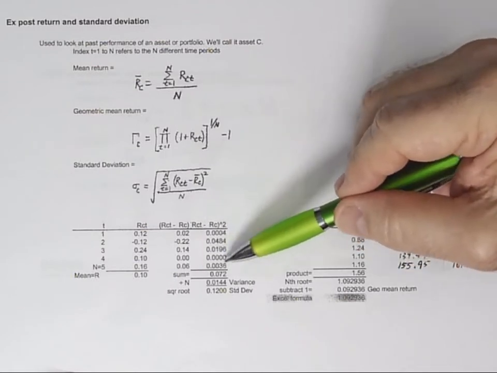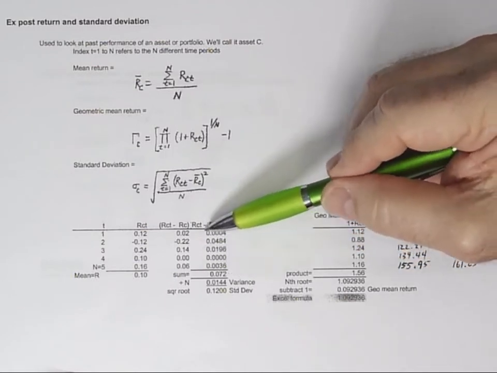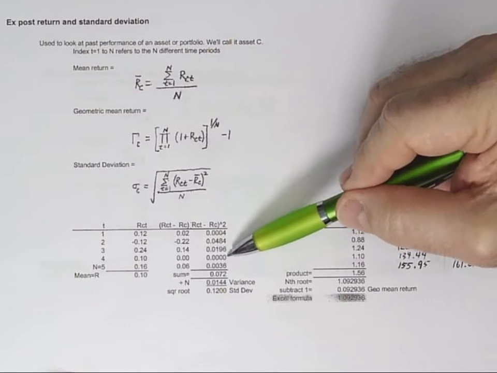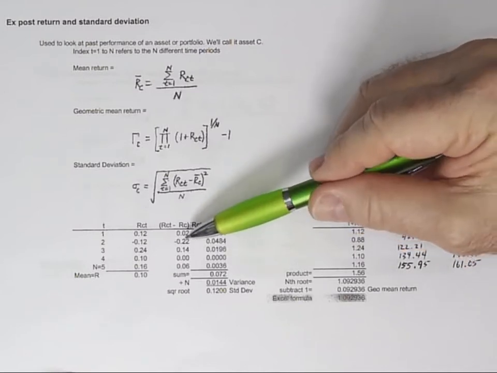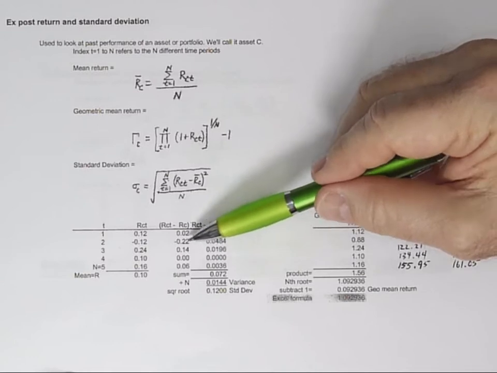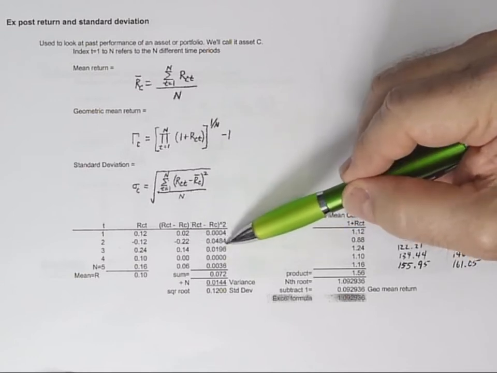Notice that we're always going to have non-negative amounts in this column. If we have a 0, as we do down here, squaring it will give us a 0, but any other number squared is going to be positive. Like this is going to give us a positive number.